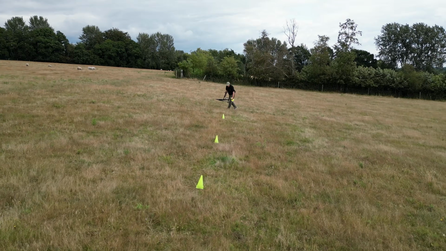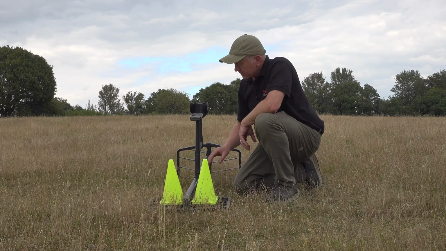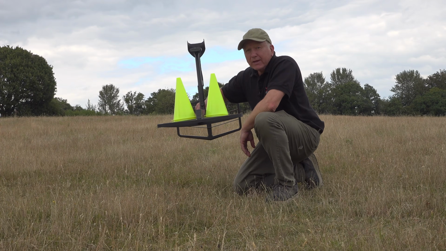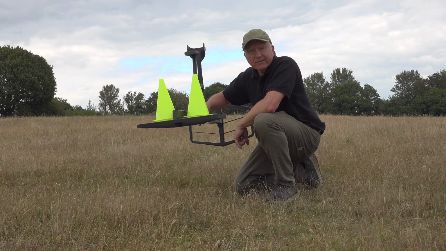But these cones are a really good idea because you can map out several targets in a short space of time, and they're also ideal for marking out potential pipelines. I like to carry them like this on the flat plane of the coil, and it also helps me keep the machine nice and steady.